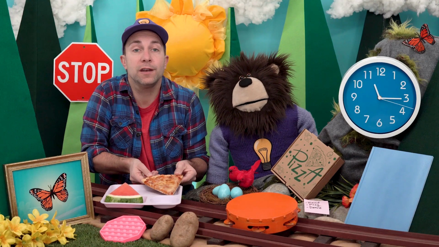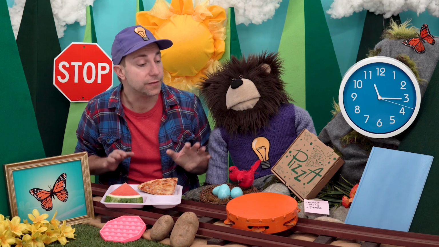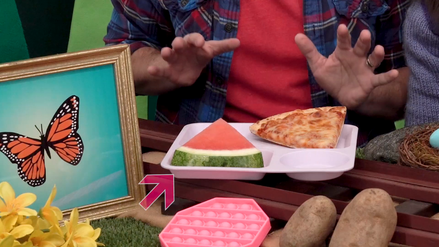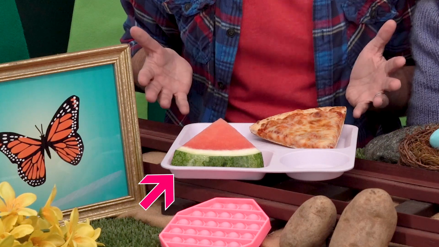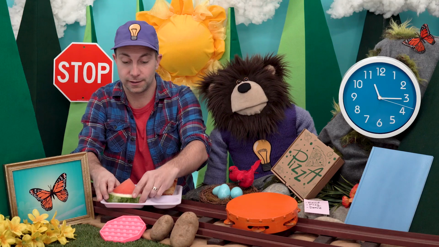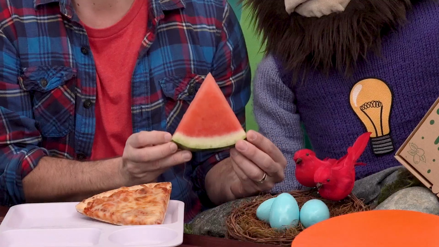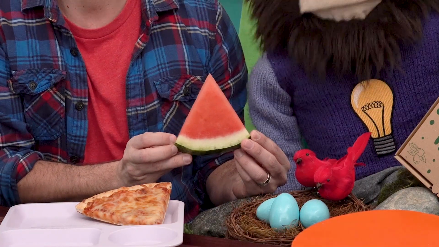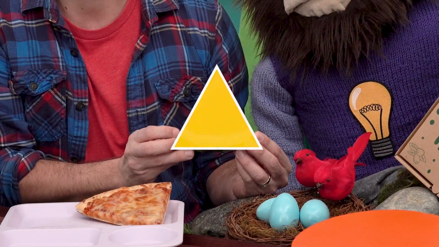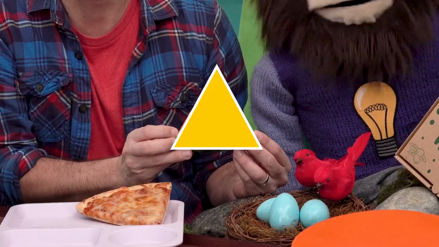Do you see another triangle in any of these objects? The watermelon slice right next to the pizza is also in the shape of a triangle. Do you see the triangle? The watermelon slice is in the shape of a triangle.